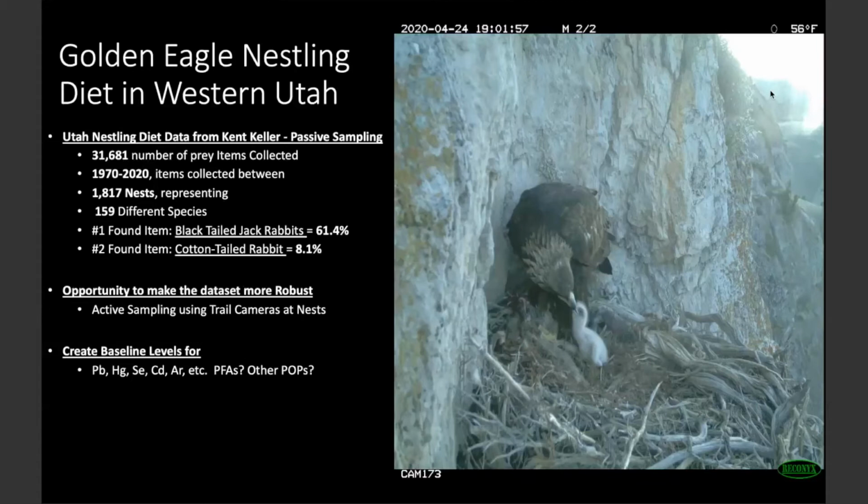With these cameras, we should be able to get a real-time understanding of what they're bringing back. So if they bring back a jackrabbit, they eat the jackrabbit, and the adult then takes away that garbage, essentially, for lack of a better word. That might be missed in a passive sampling technique, but we'll hopefully be able to capture all of their diet composition with these trail cameras. So we'll be looking at the diet composition of these birds.